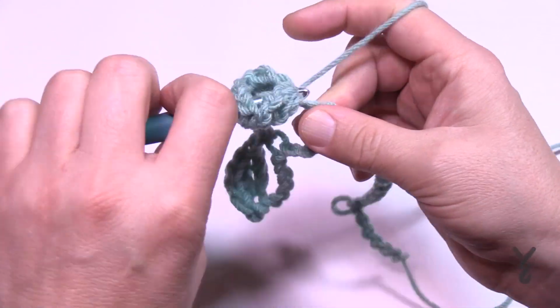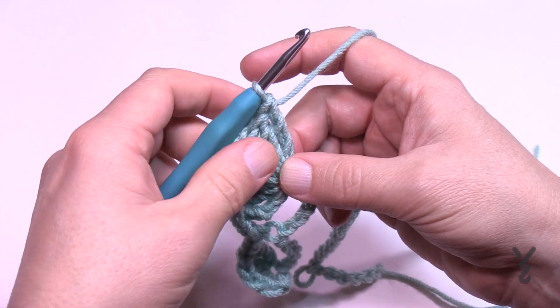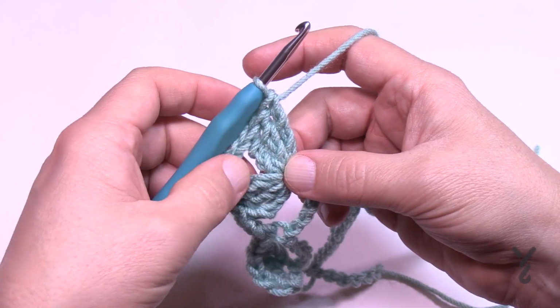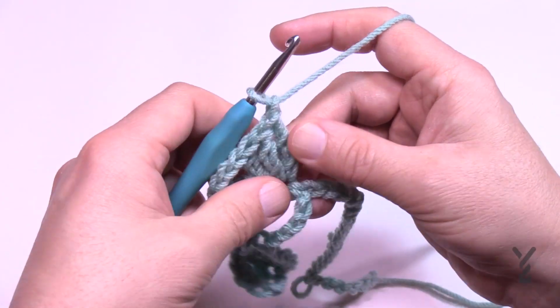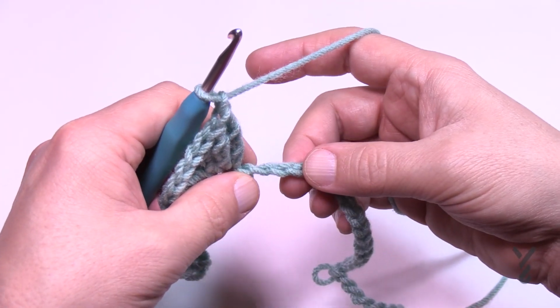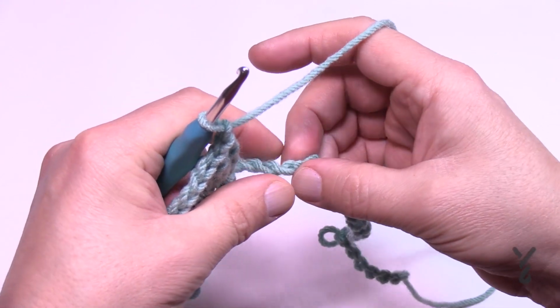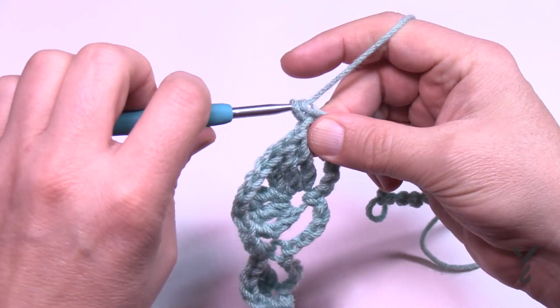So you have to remember that before you start these, what appears to be like a 6 post kind of concept, or 6 trebles kind of concept, you have to chain 1 before you do it, and then chain 1 after you do it, and then come back down to the chain and skip the next 5. So 1, 2, 3, 4 and 5. Go to the 6 and single crochet, and that will hold that down into position.